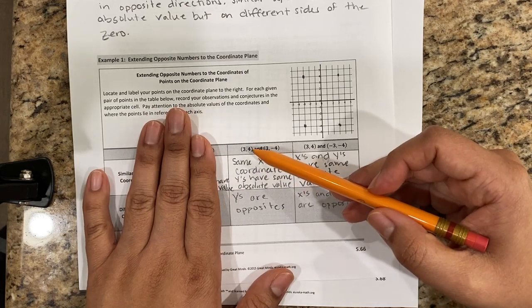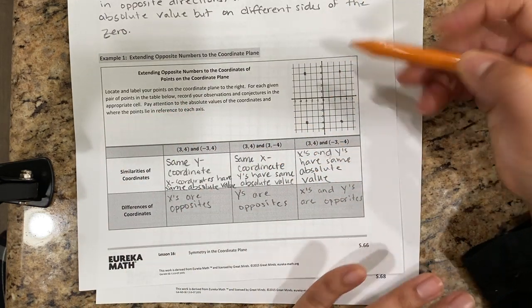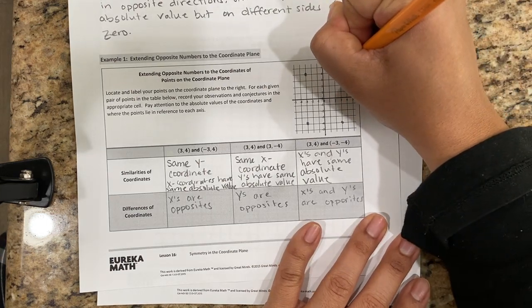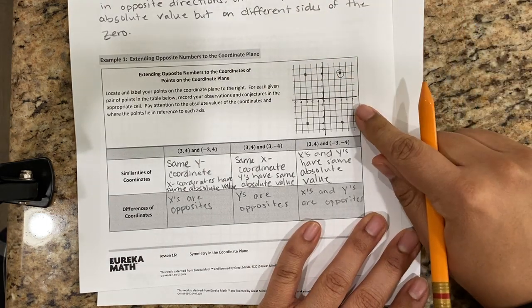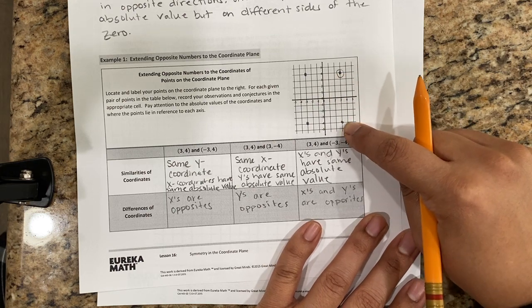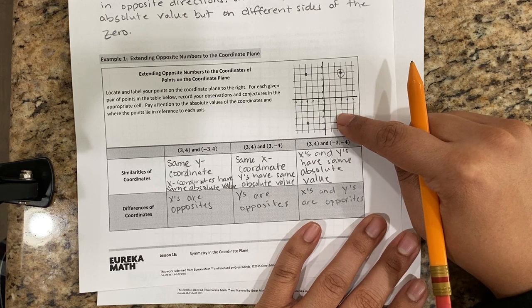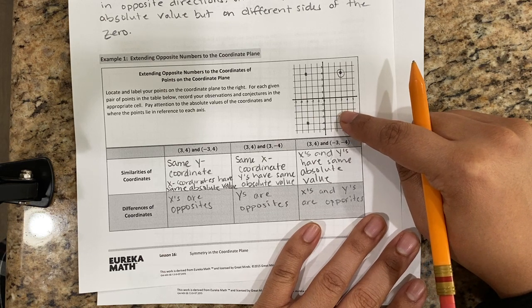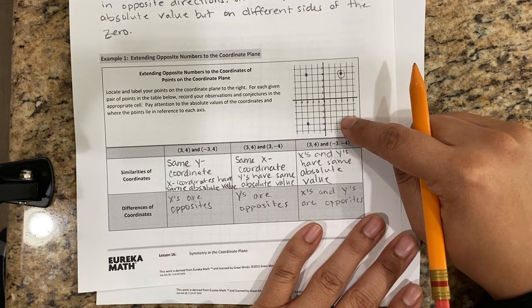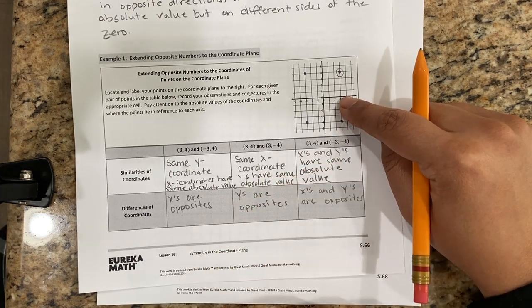So we have 3, 4, and 3, -4. So here's 3, 4. Once again, they're all being compared to this first initial point right here. Okay, so 3, 4. 3, -4 is just going down this way. So what's the same in those? They have the same x coordinate and the y's have the same absolute value. They're both 4 units away from the x-axis, okay?